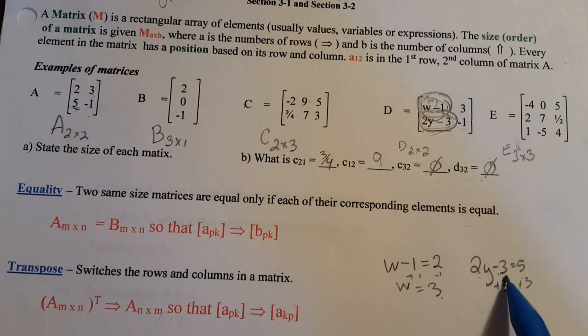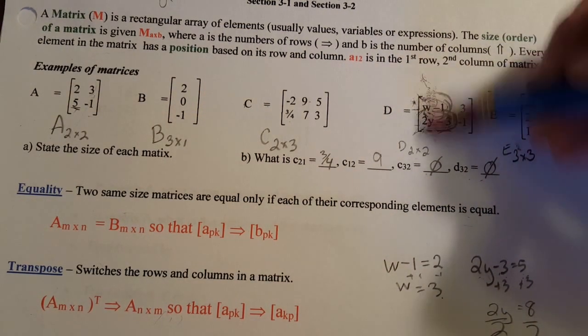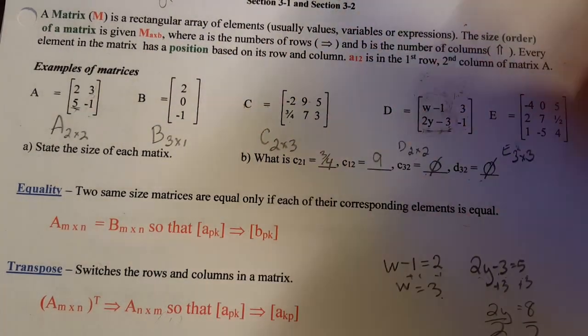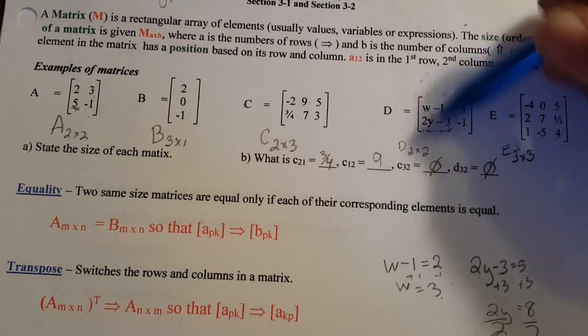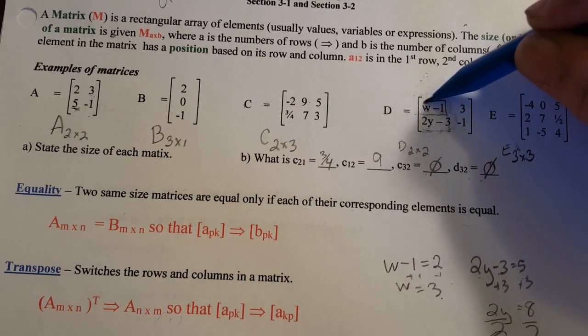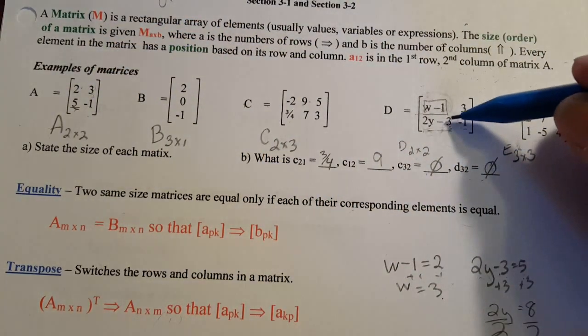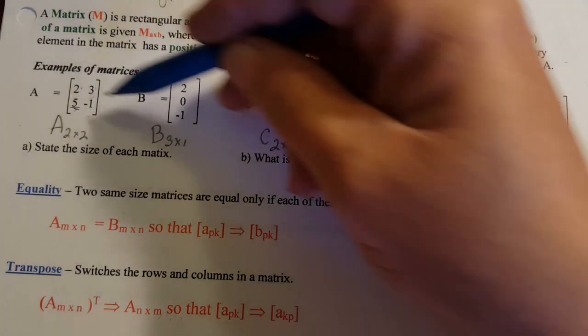We add 3, we get 2y equals 8. Divide by 2, we get y equals 4. So here in matrix D, we can find that w equals 3 and y equals 4. However, the entire element equals 2. This entire element equals 5.